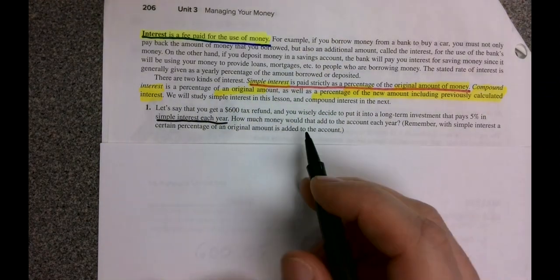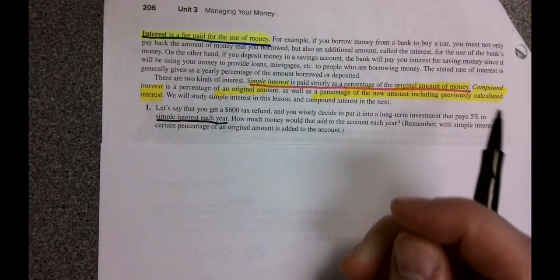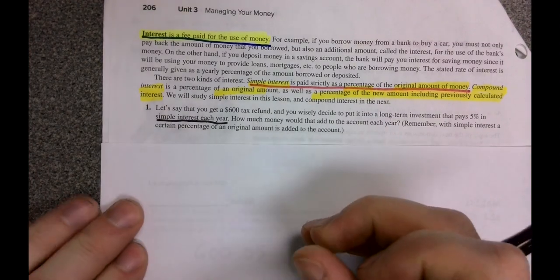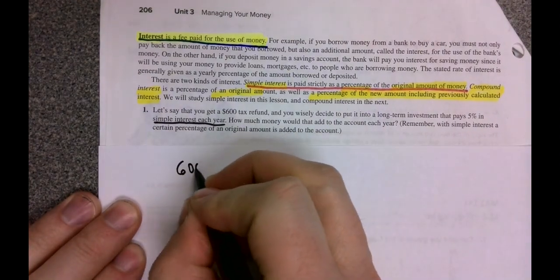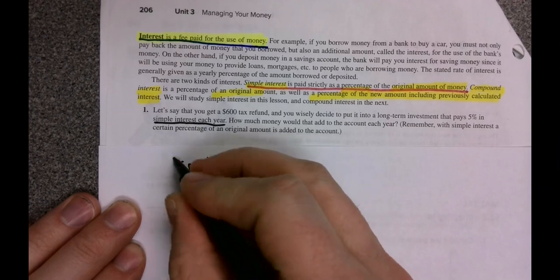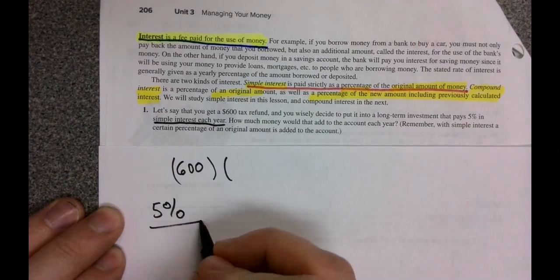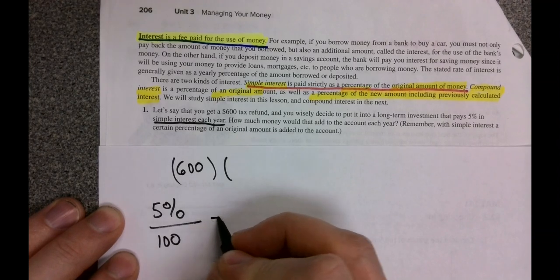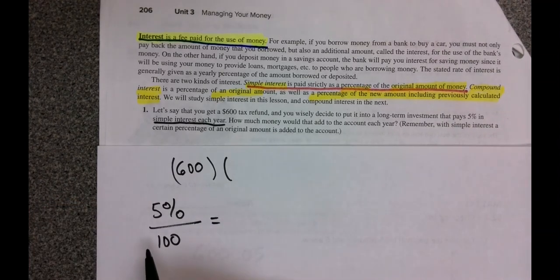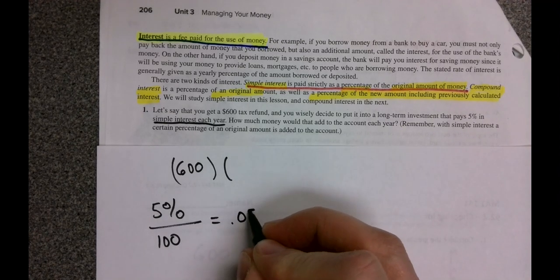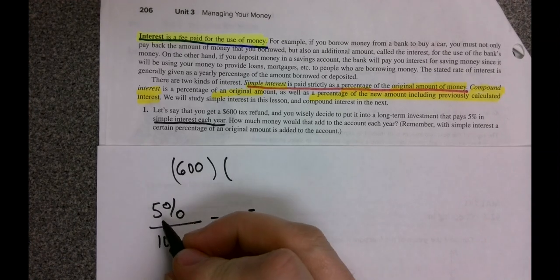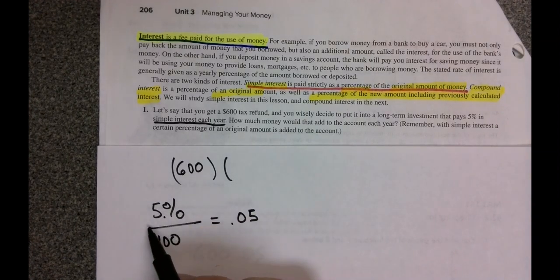So the question is, how much money would you add to that account each year? Well, since this is simple interest, you're going to take the amount you apply, and you're just going to calculate 5% of that. Recall that 5%, in order to use it in a calculation, we have to convert it to a decimal. So percentage literally means a number divided by 100. So I divide 5 by 100, and that gets me 0.05. You could also think about moving the decimal 2 places to the left as kind of that little shortcut.